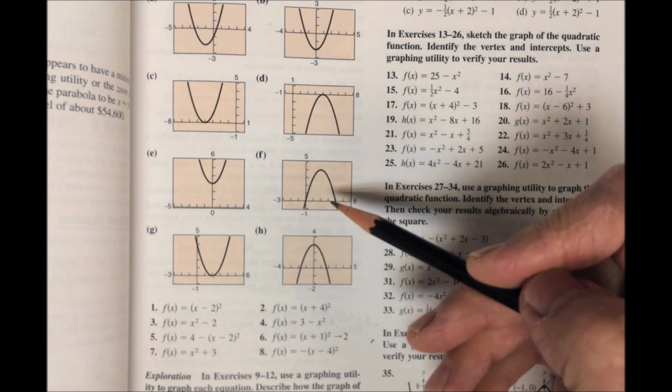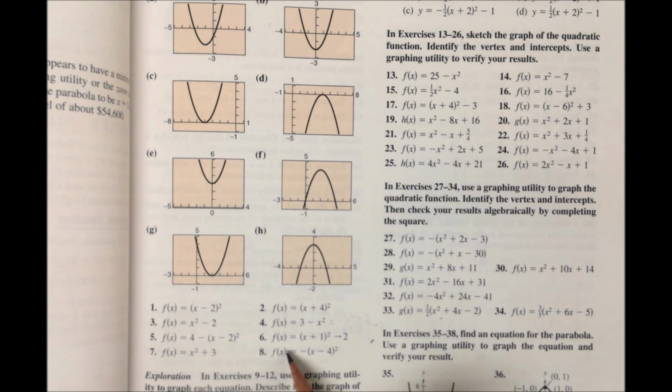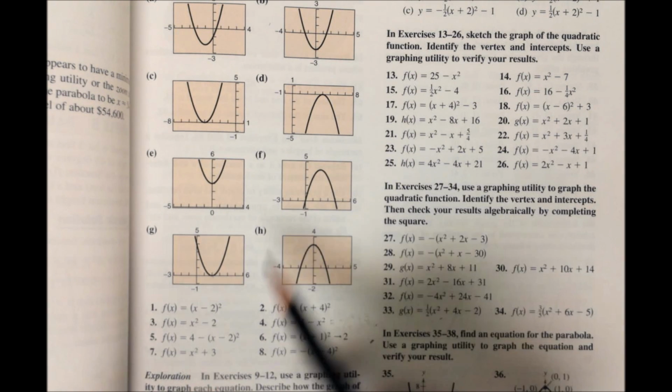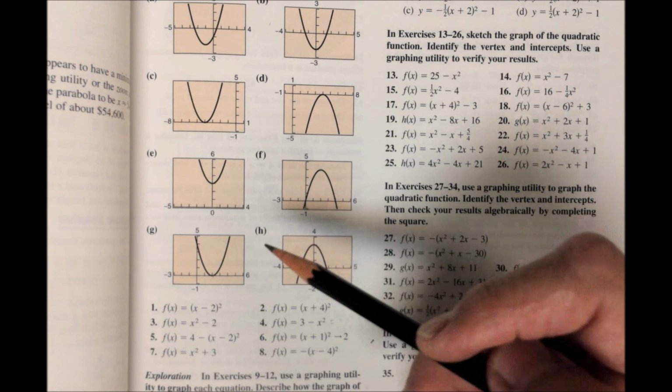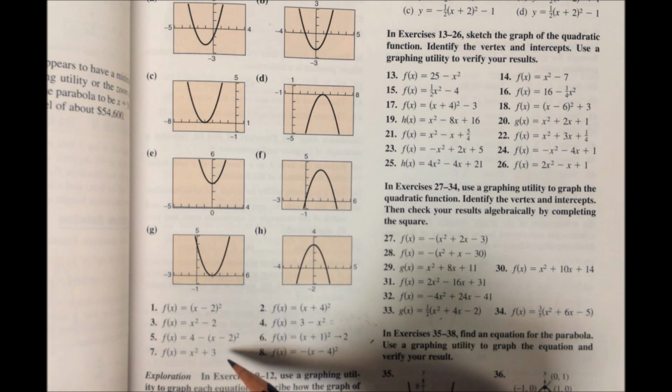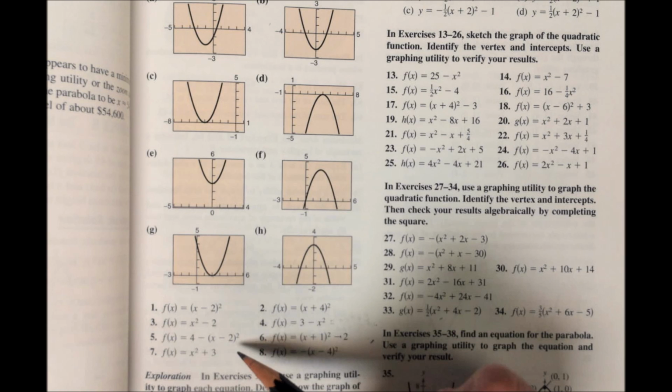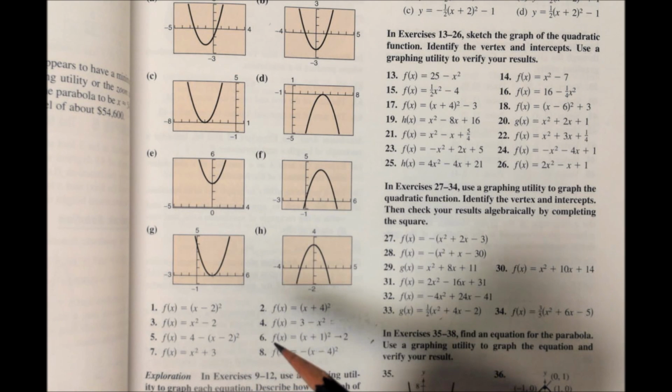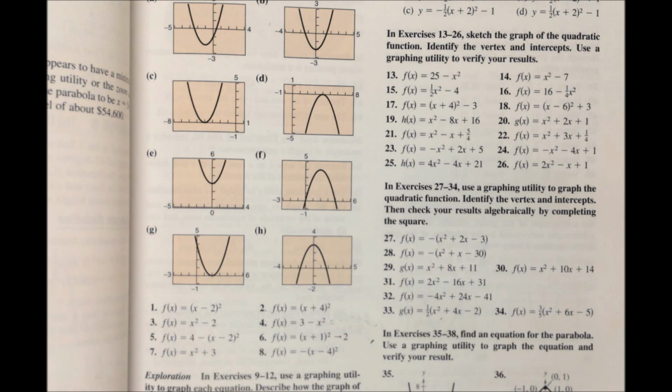Page 143, 1 through 8. Do at least the odd ones so you can check to see if you're doing them right. But again, you look for two things. Find the vertex and determine if it opens upward or downward. I would be surprised if they have two problems in matching that have the same vertex that both open downward, but maybe one's skinnier than another one. If that's the case, then you'd have to look at the number that's being multiplied times the x squared, the a. See if it's skinnier or wider based on if a is big or if a is close to 0.